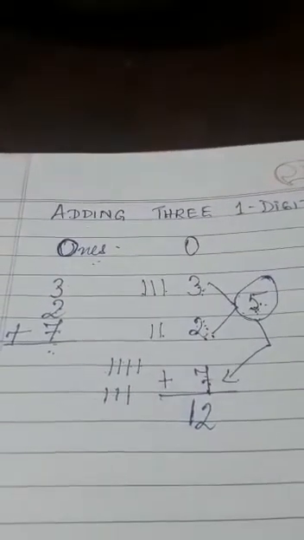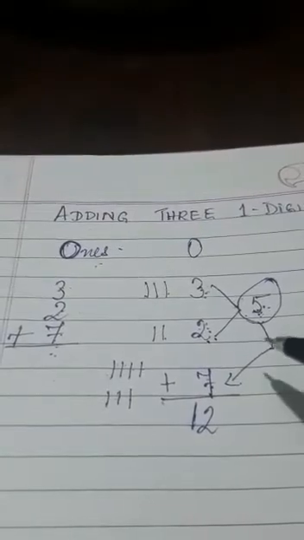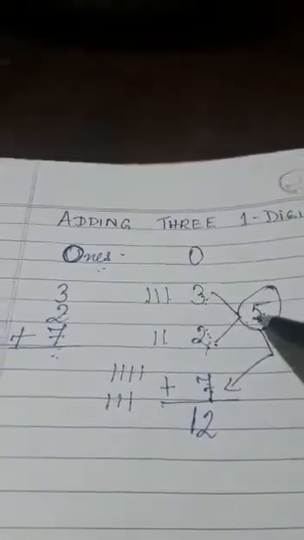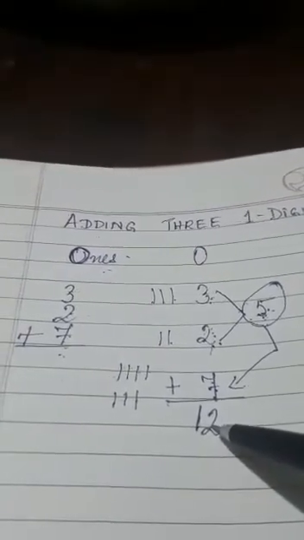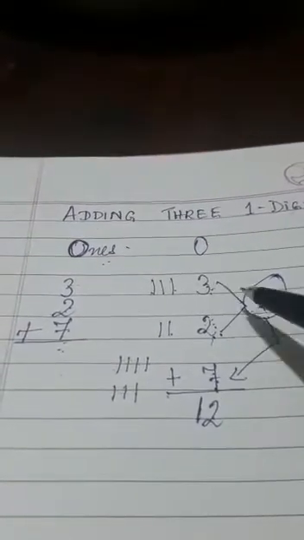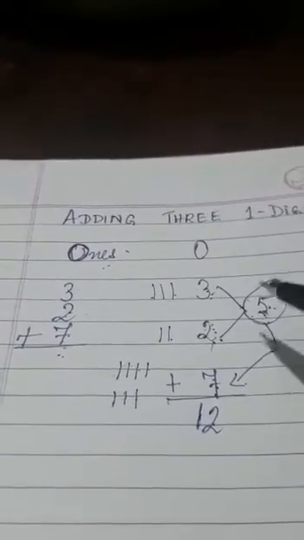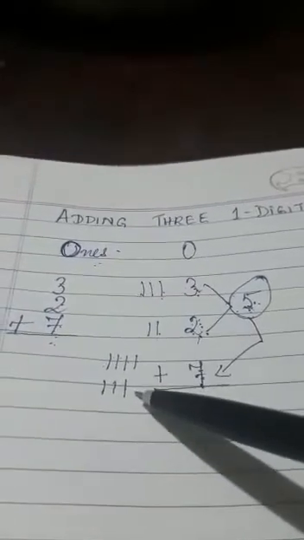So 3 plus 2 is 5. And 5 plus 7 is 12, that means 7 lines is equal to 12. Right? You can either do grouping. This is called grouping. You have to group it and do it. Or straight away you can do it: number 3 is here, so you draw 1, 2, 3 lines. And 2 is here, so you draw 2 more lines. And you have 7 also. You draw 7 lines.